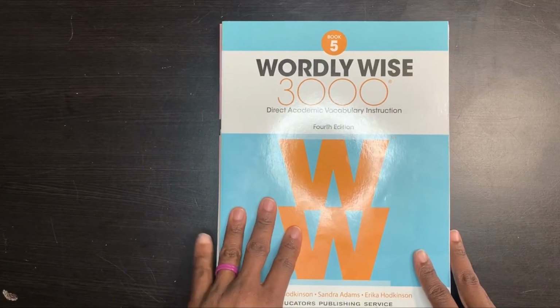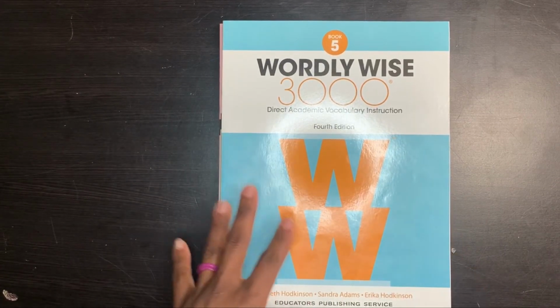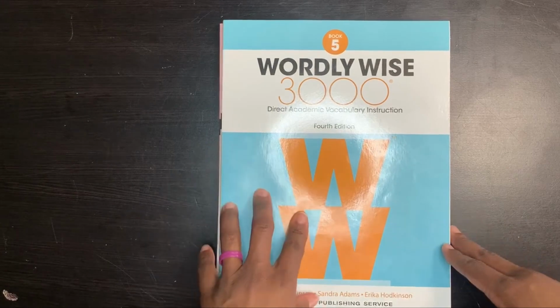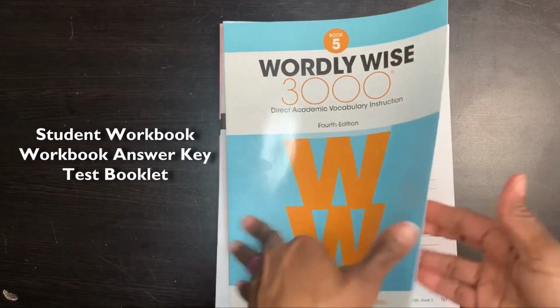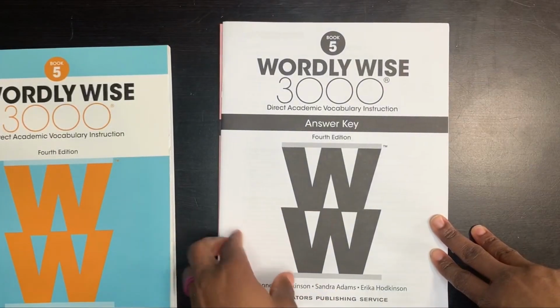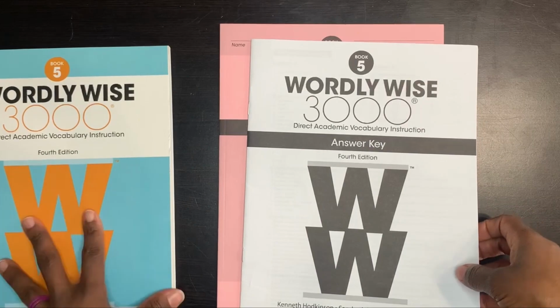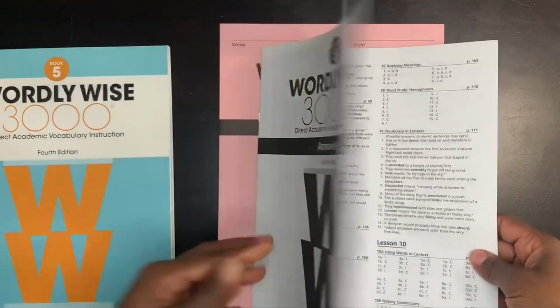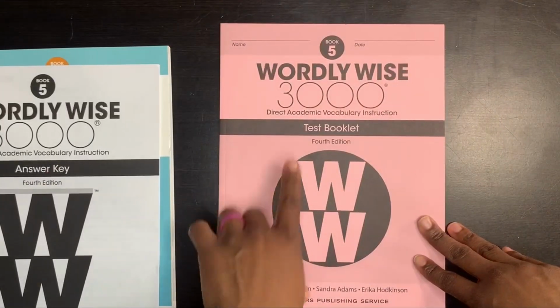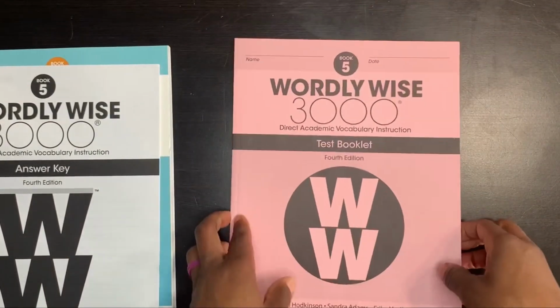Okay, here is the Wordly Wise book number 5. I'm going to give you guys a flip through. If you buy it brand new, there are 3 components to it. You will have what I call the textbook, which is what your child will go through. Then there is the answer key. Now the answer key only goes to the textbook. It has the answers to the textbook in it. And then you will have your test booklet. And at the back of the test booklet are the answers to all of the tests.